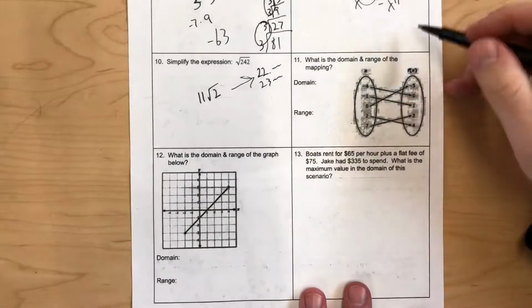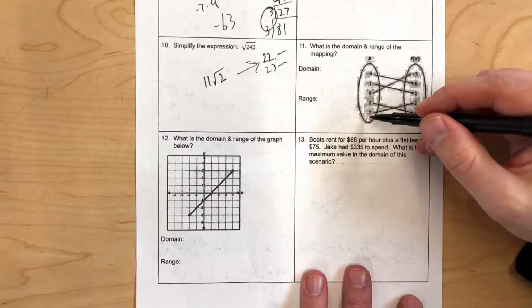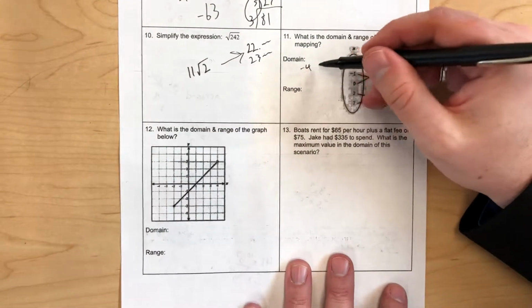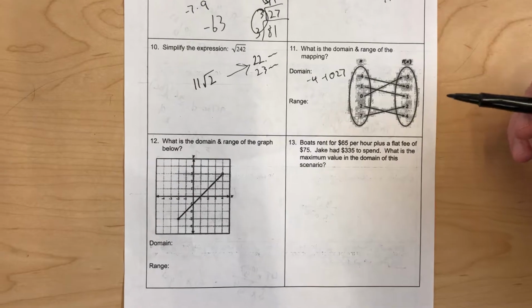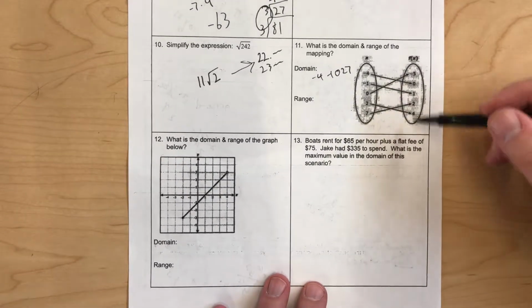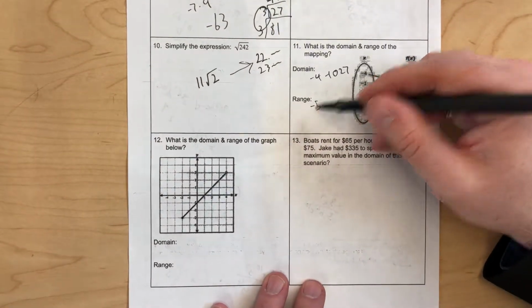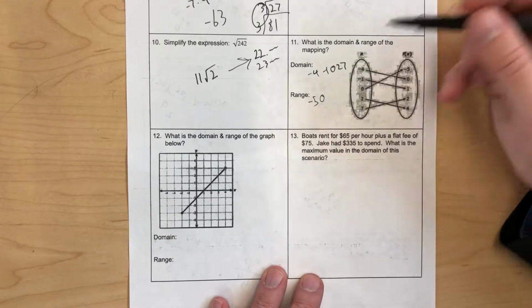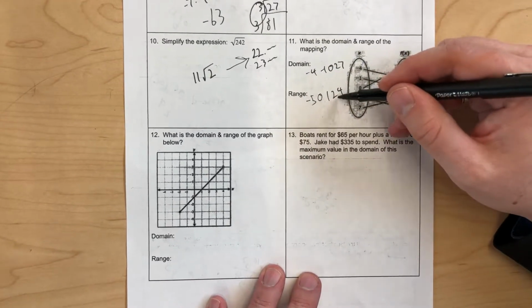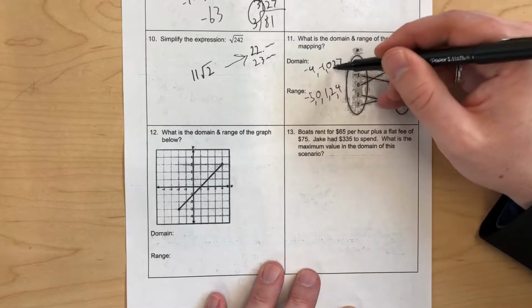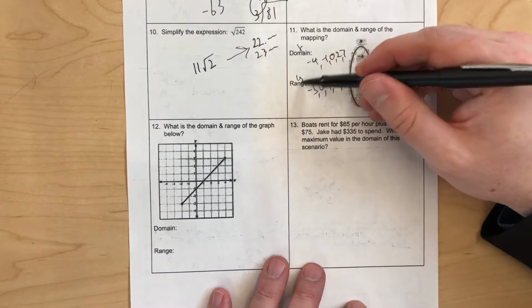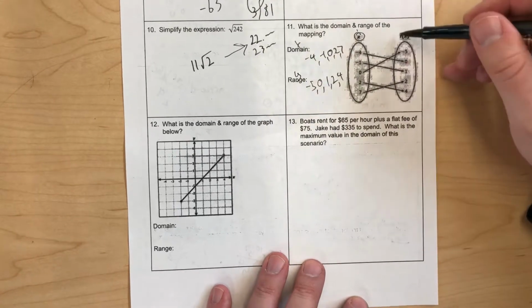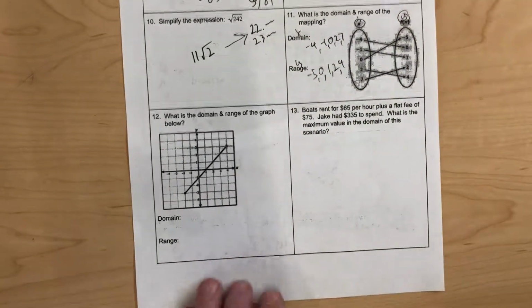Okay, on 11, the domain and range and the mapping, here's my domain. -4, -1, 0, 2, 7. I have to treat it as discrete. And then my range, bottom to top, -5, 0, 1, 2, 4. I put commas between all of them, but it's in order. The domain is the x values, the range is the y values. This is my x, this is my y.